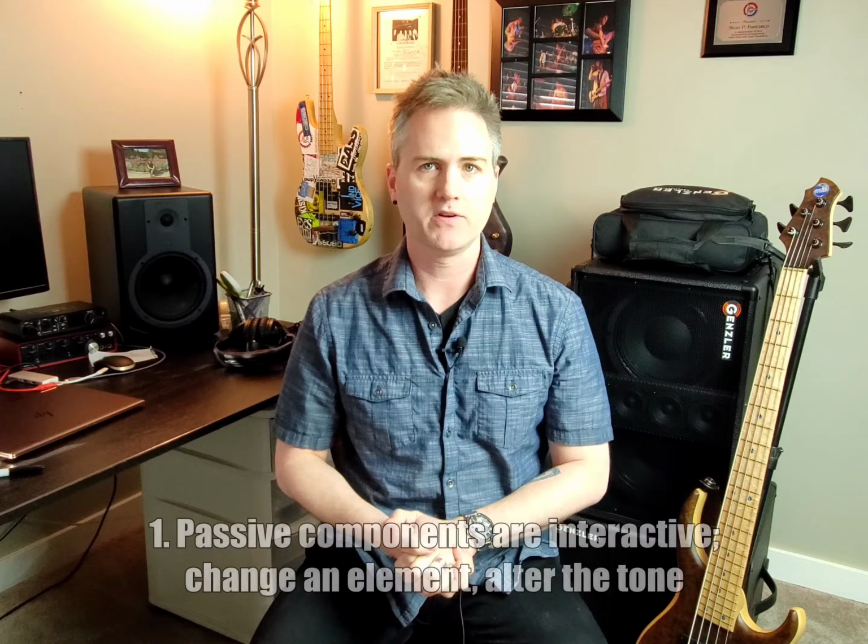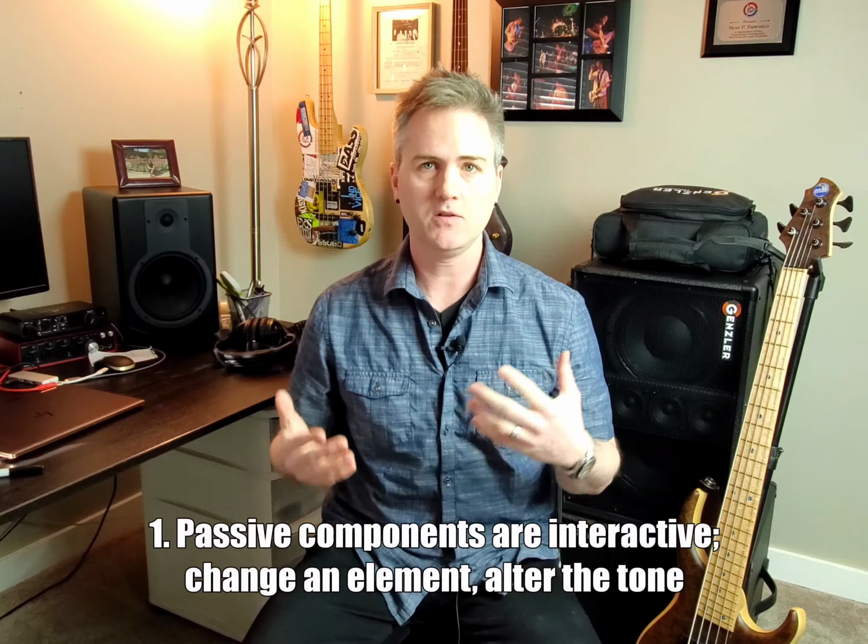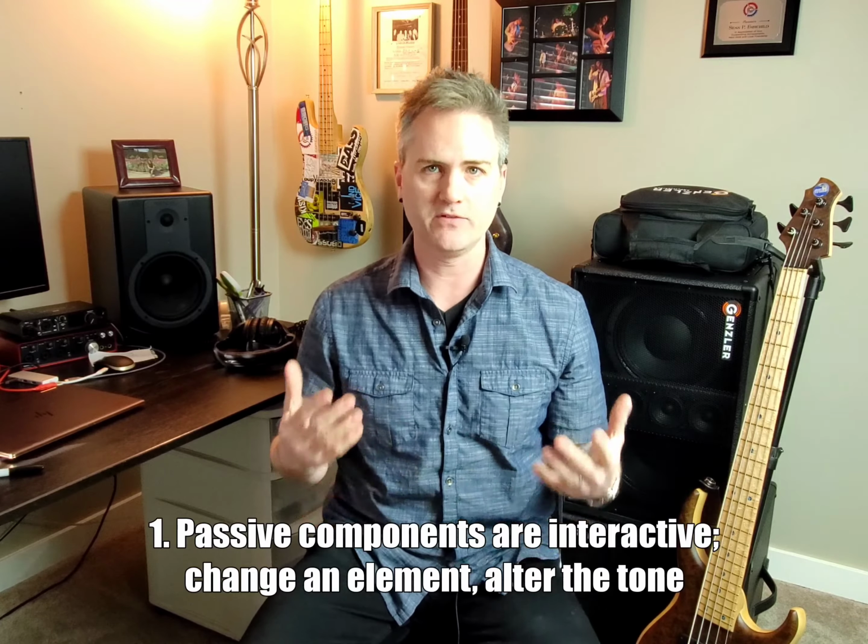Okay, so I'm going to enumerate a few basic points here to start out with, and then I'm going to go through each one later and explain better what I mean and talk about each topic separately. All right, number one, all components in a passive network are interactive. They all combine to create your resultant tone.